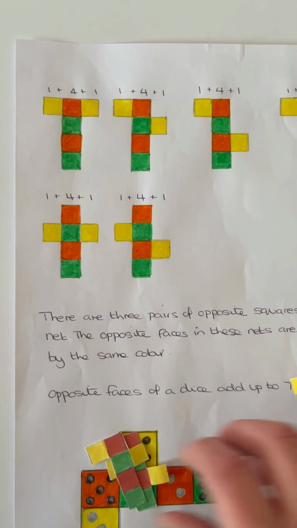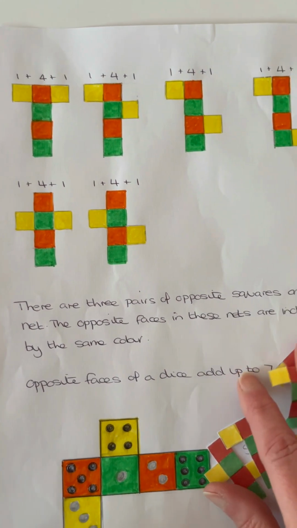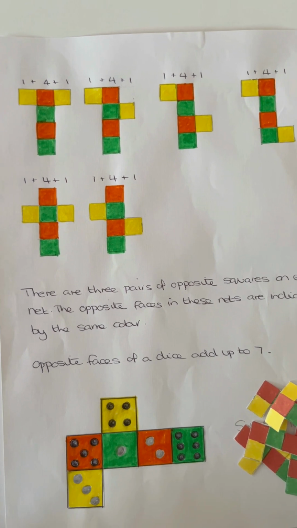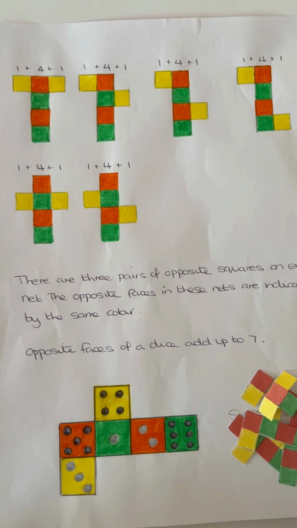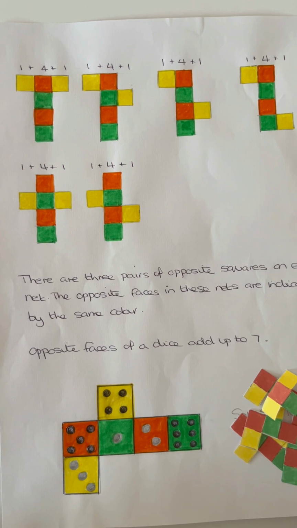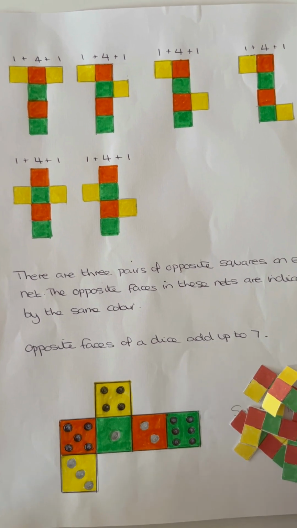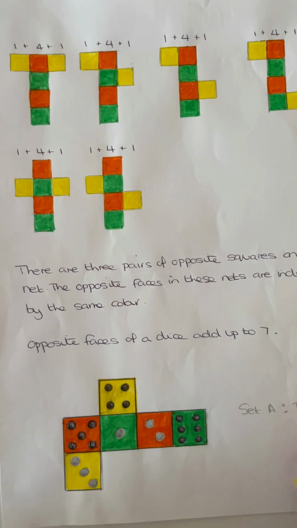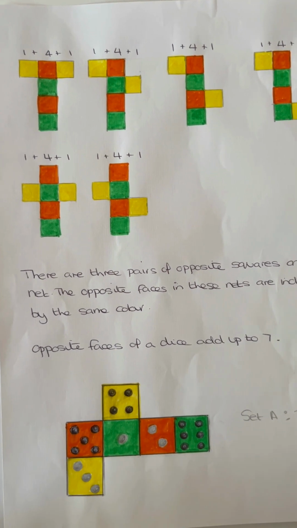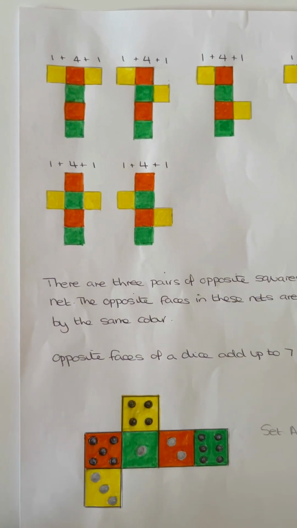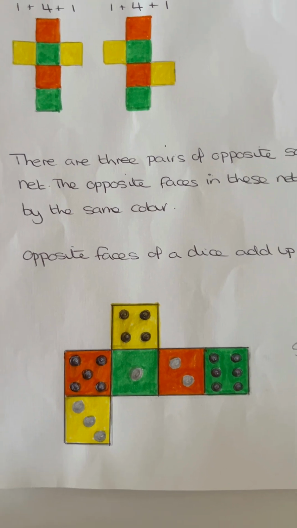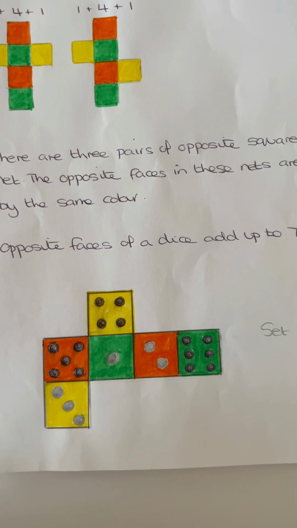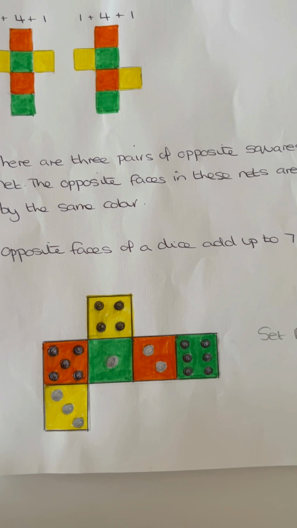I think personally it's much easier just learning the rules for the 11 nets, which is quite easy to do. The first one is basically 1, 4, 1. When we translate the 1, 4, 1 into a dice, the first thing we know is that all opposite sides add up to 7.